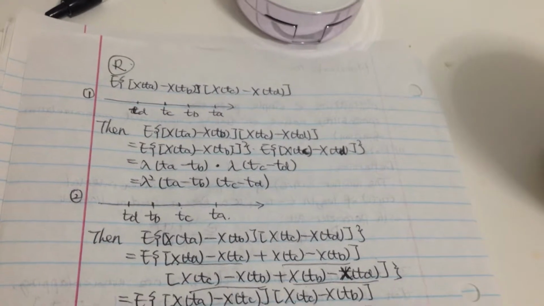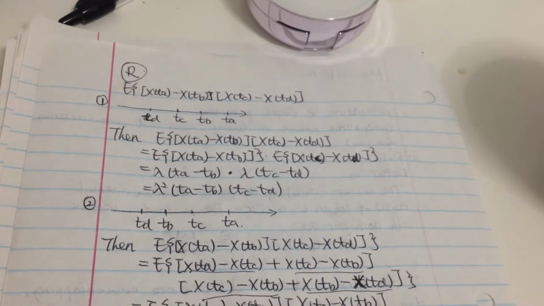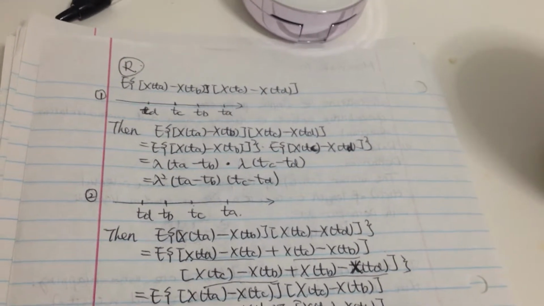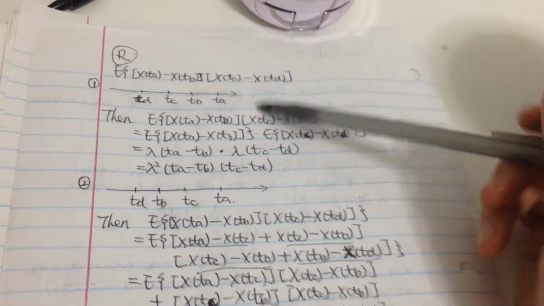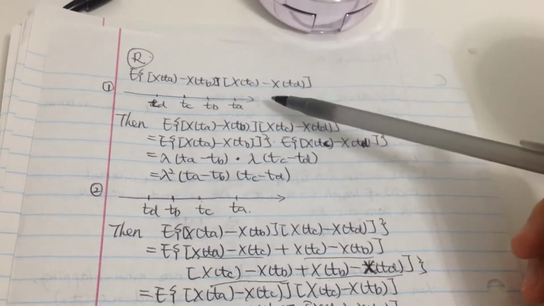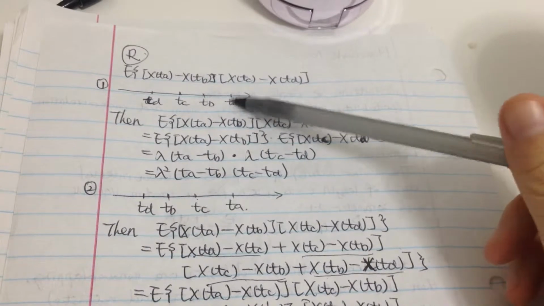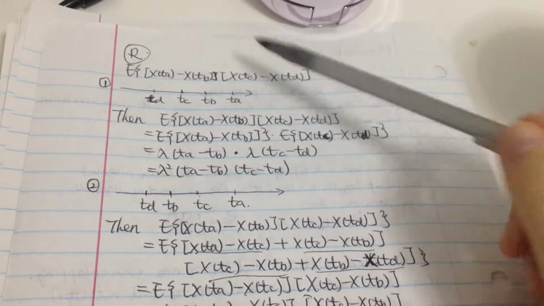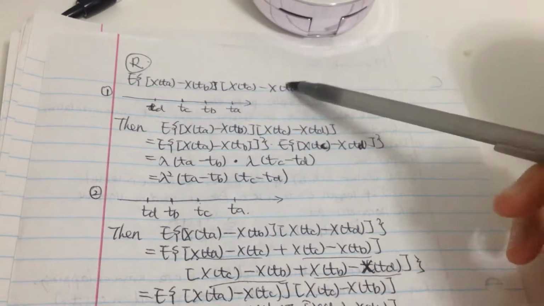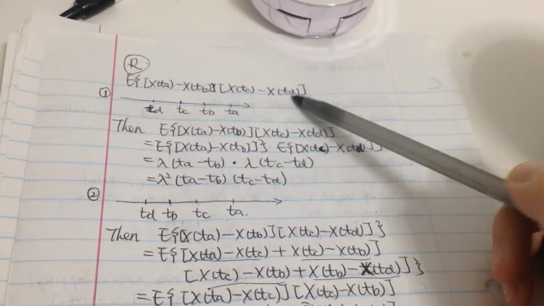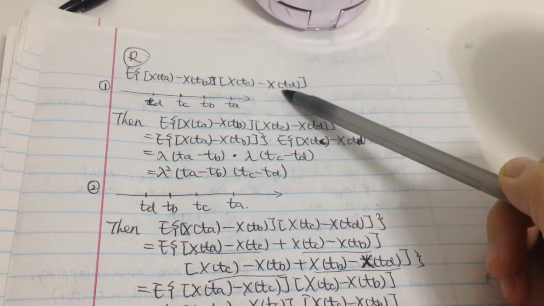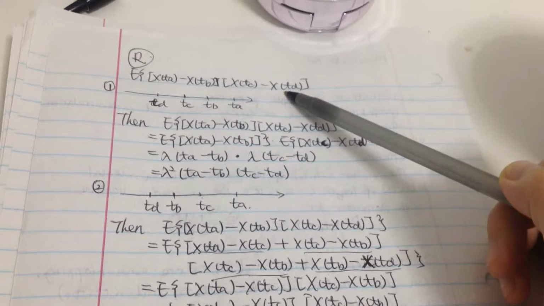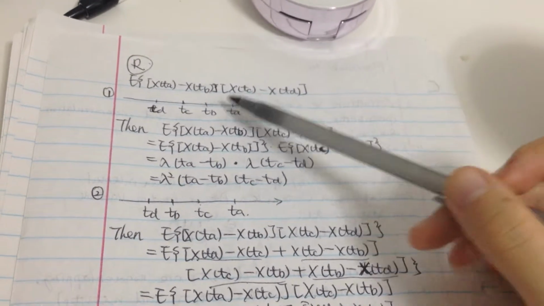And later we need to get the autocorrelation. The autocorrelation is this. We could write it down in this way. Obviously it should be divided into two parts.